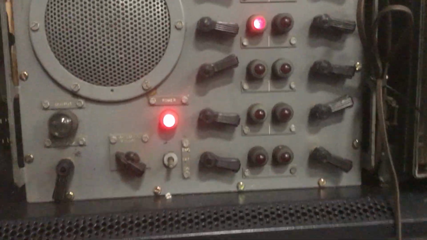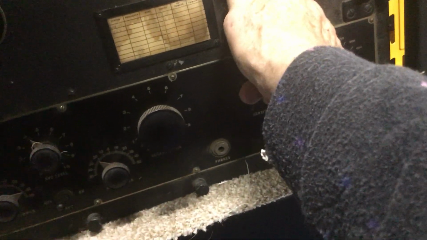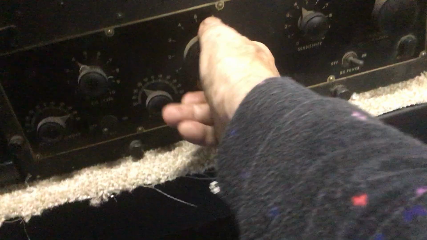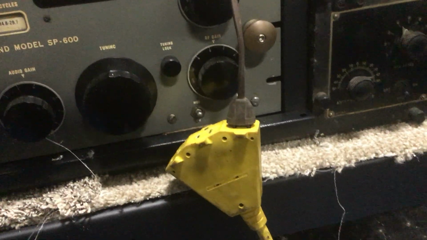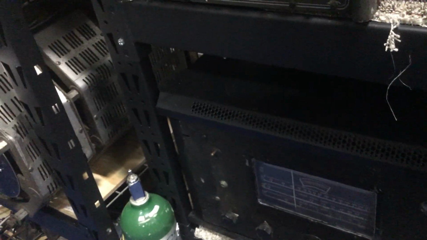What? Clean this up a bit. Oh, a bit odd. Let's see. I have an idea. What if it touches metal?